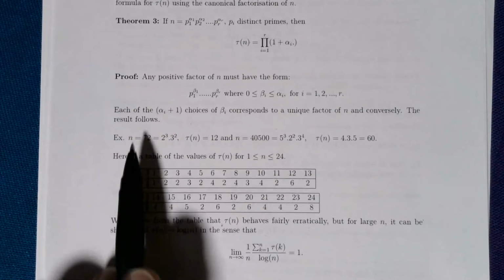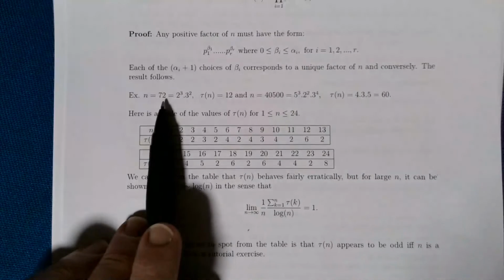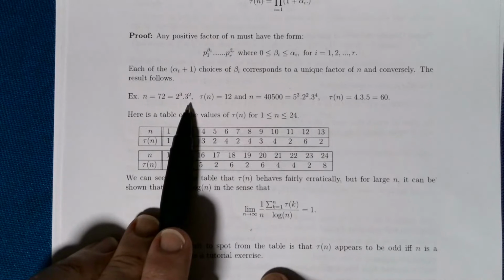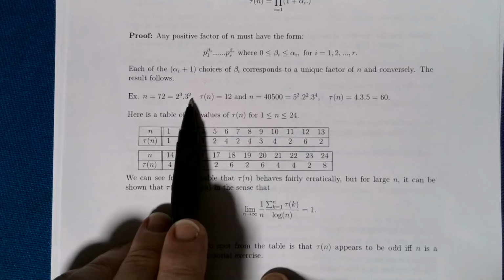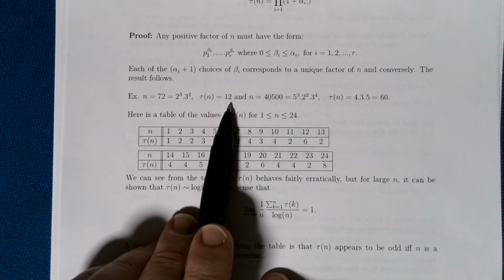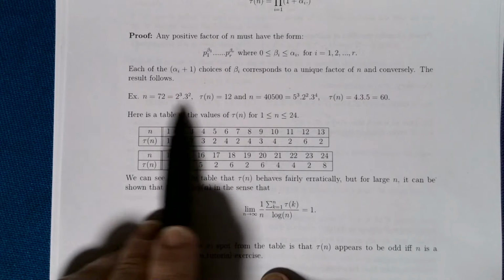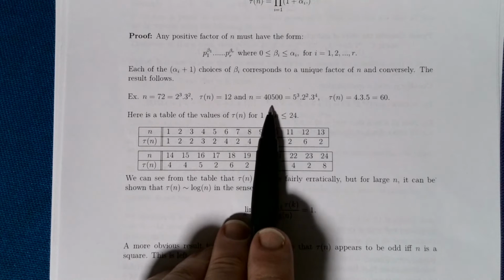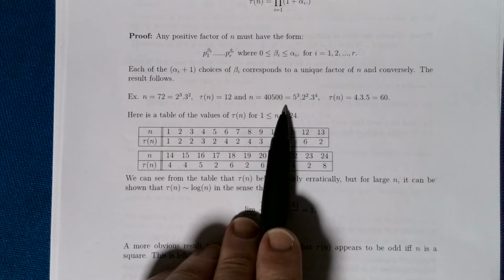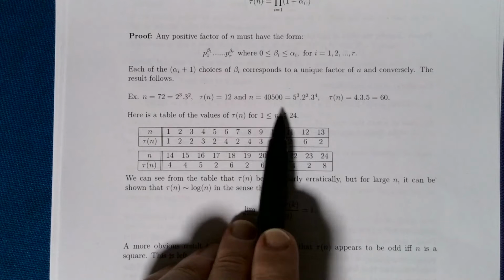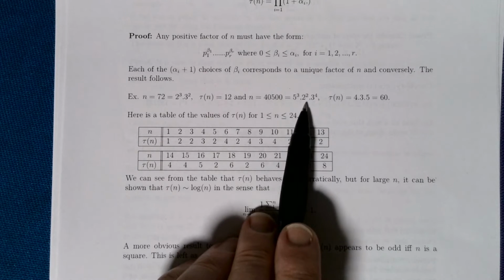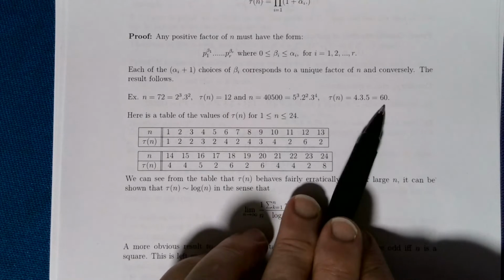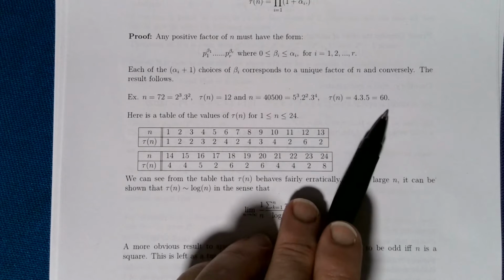So to work out, for example, tau of 72, we don't list all the factors of 72, we just prime factorize it, which is 2 cubed times 3 squared, and we add 1 to the 3, we add 1 to the 2, we get 4 times 3, 12, and there's the number. So there are 12 positive factors of 72, including 1 and 72 itself. If we take the number 40,500, again, you wouldn't want to sit and write all the factors of this out and count them. Again, you use prime factorization. It's 5 cubed times 2 squared times 3 to the 4th, and so we just increase each of these numbers by 1, multiply them together, and we get 60. So this number has 60 positive factors.